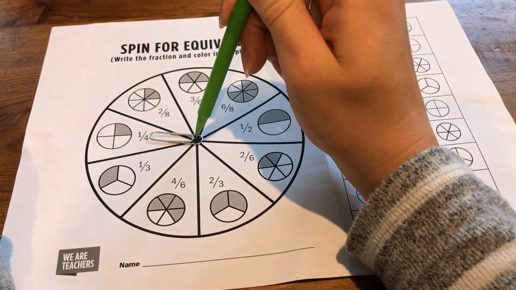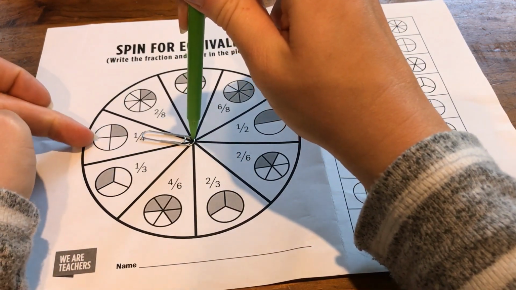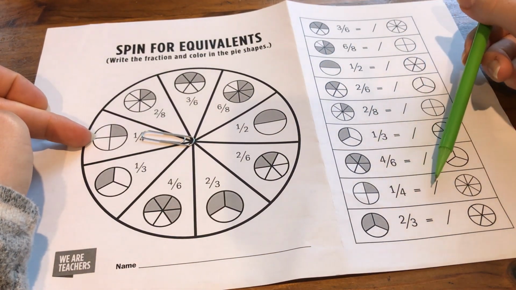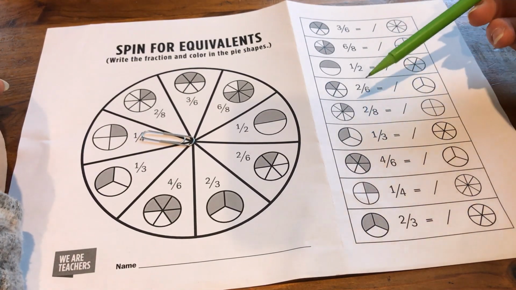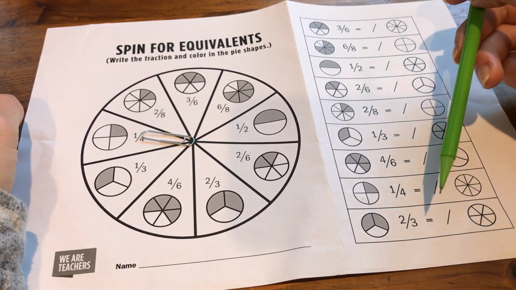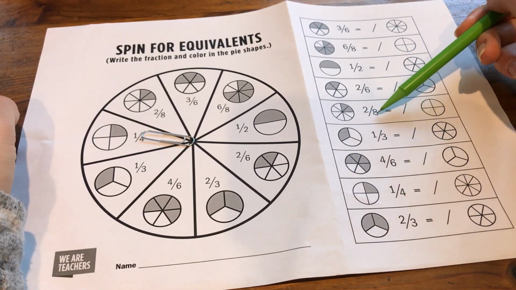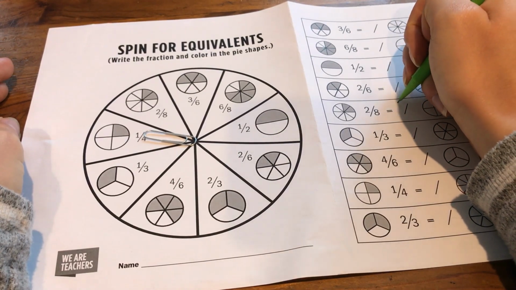So just as an example, I'm going to spin. So I've got a quarter. So I look over here. Now I'm not going to do a quarter because it's the same fraction, it's not equivalent. I want to find a fraction that's also equal to a quarter up here. Okay, now I can see that 2/8 is equal to a quarter. Remember, you could use the fraction rule again.